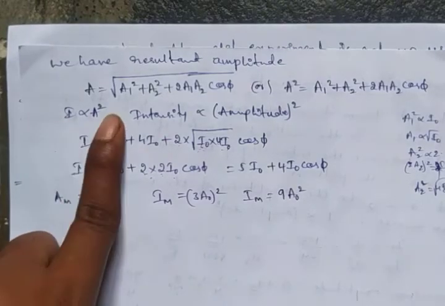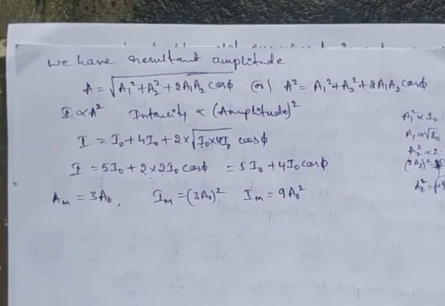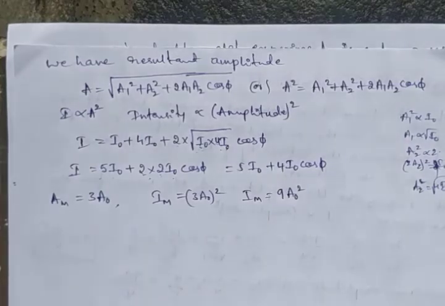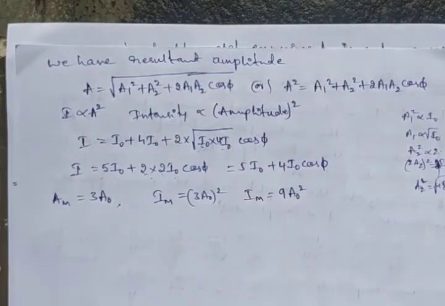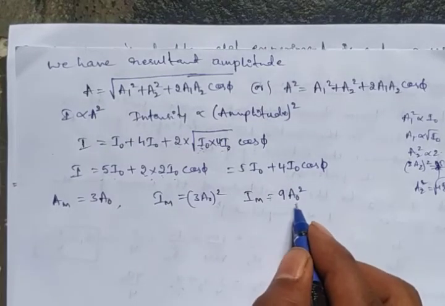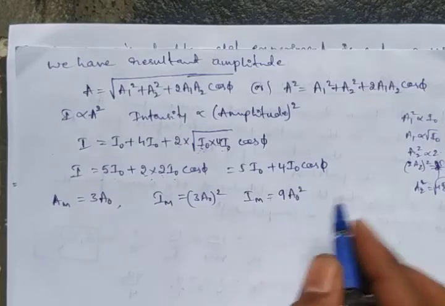Because I is directly proportional to A square, we can write 9 A naught square. From this, now we already know that I naught is nothing but what? Here I m is equal to 9 A naught square.